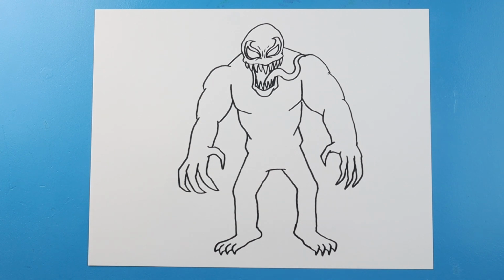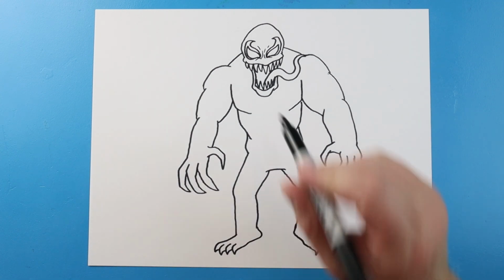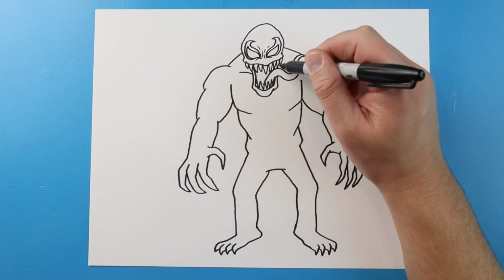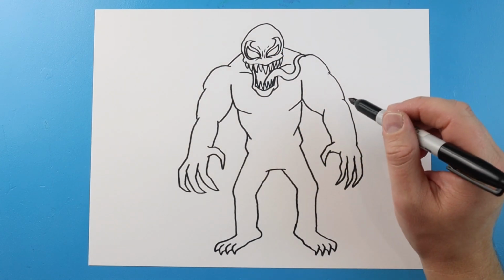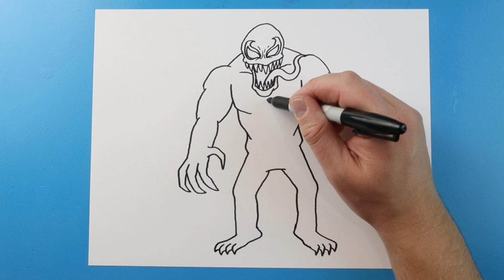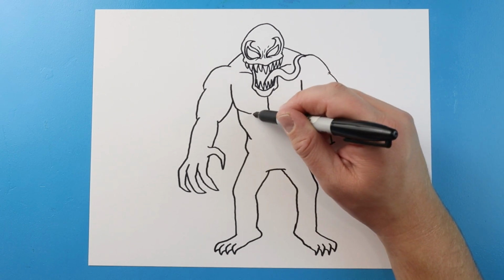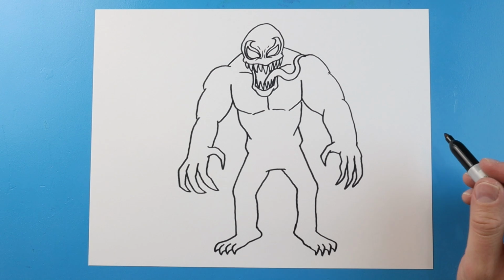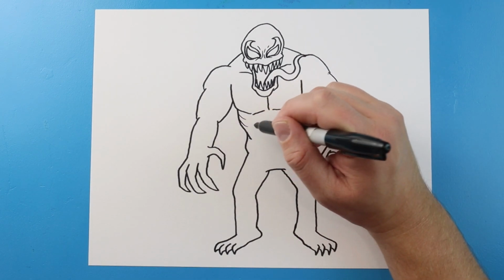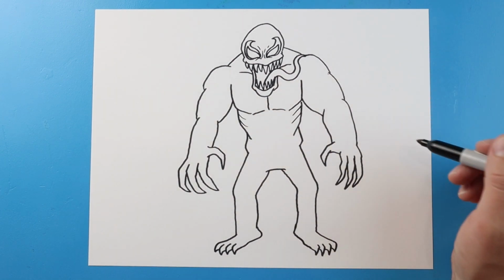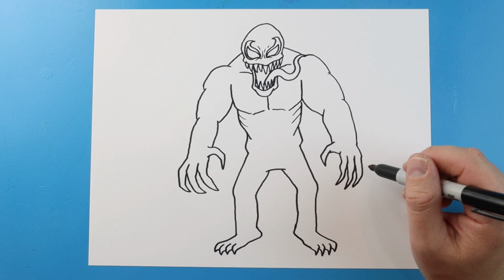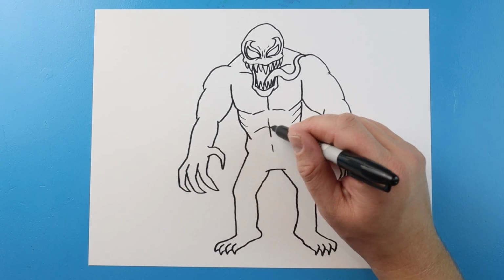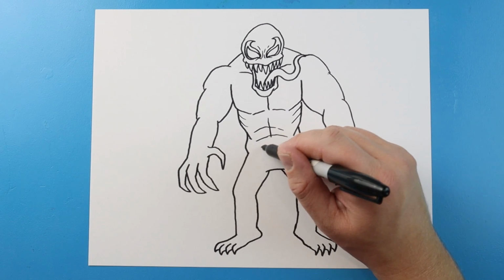So one of the things we want to do is start up here and add some details. Let's begin by just drawing a line that's going to come in and a line here. We're going to make a line down and kind of bring these lines in here. We're going to make a couple little curved lines over here for the ribs. And we're going to make a line that's going to come down and then a couple curved lines across here.